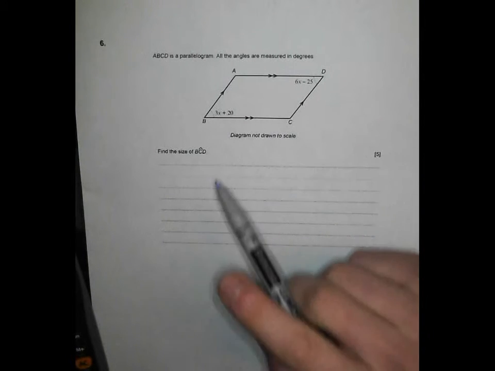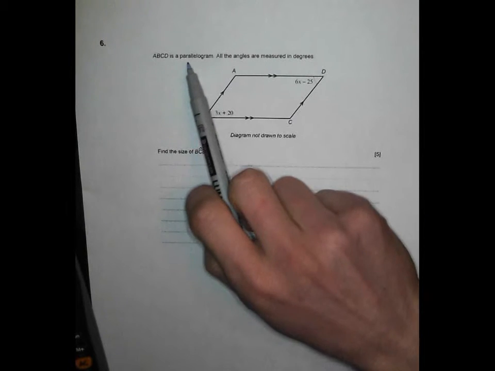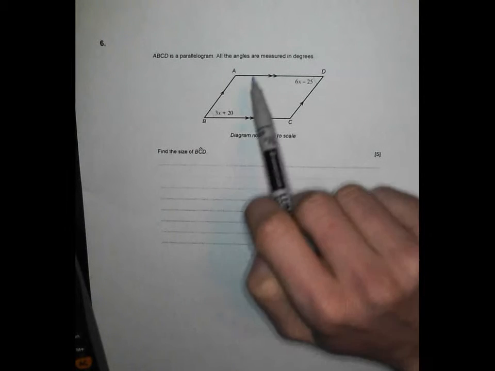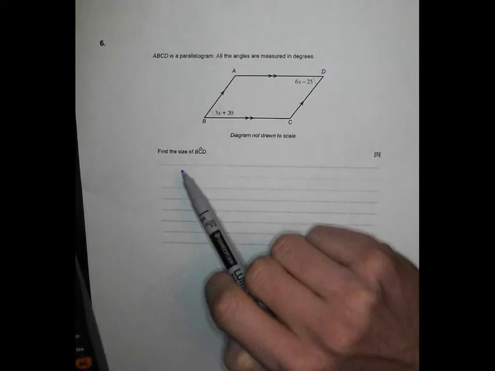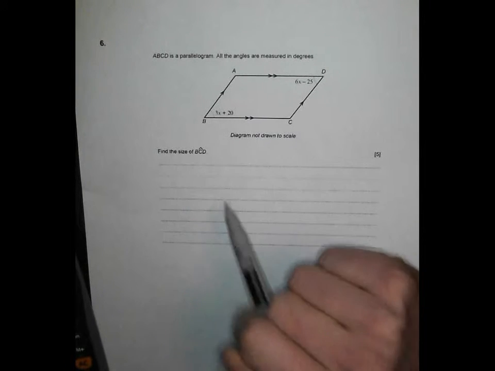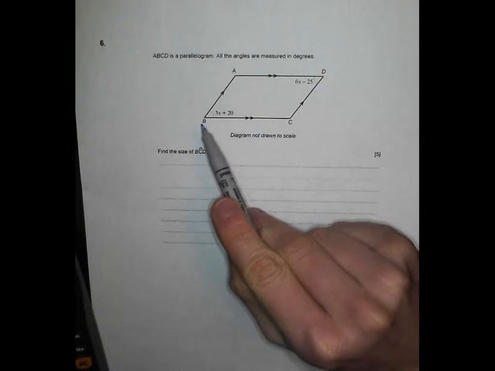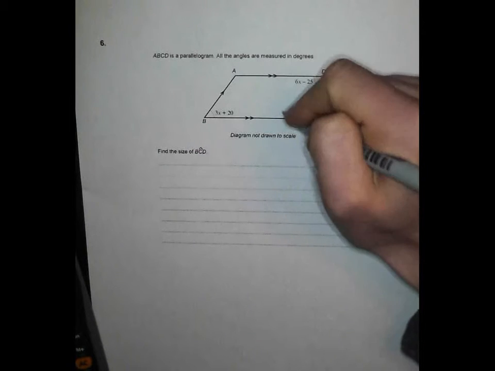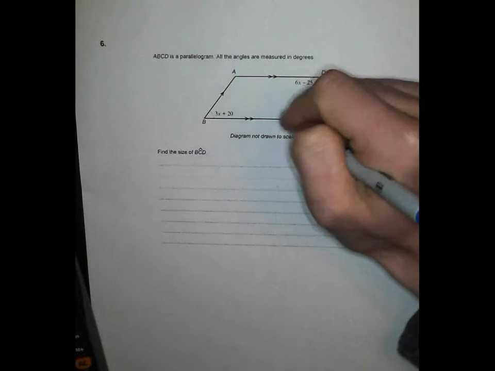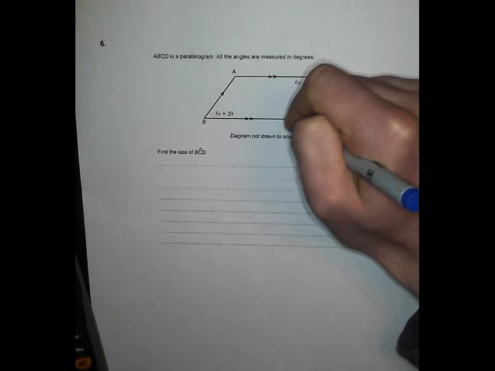So let's have a look what this is asking us to do. ABCD is a parallelogram. There it is there. All angles are measured in degrees. Nice. Find the size of BCD. Now where's BCD? That's B to C to D. So it's here. This is our ultimate goal, to find the size of this angle there. But we've got a few steps to go, and you'd expect so because there's 5 marks.